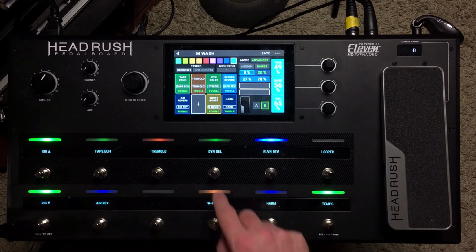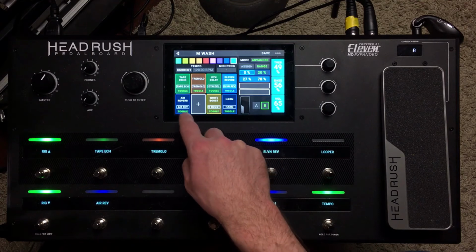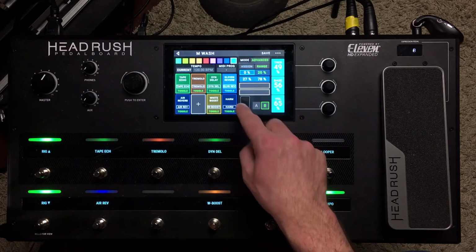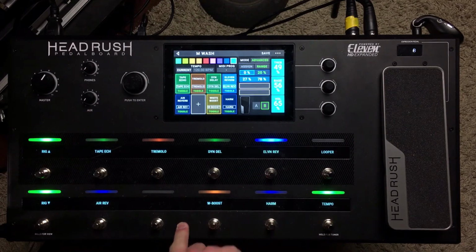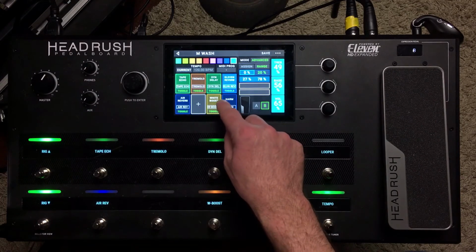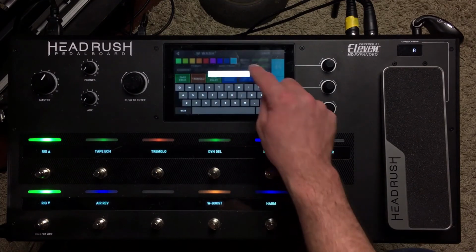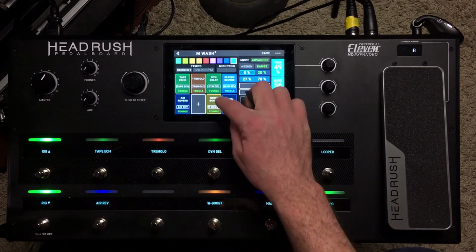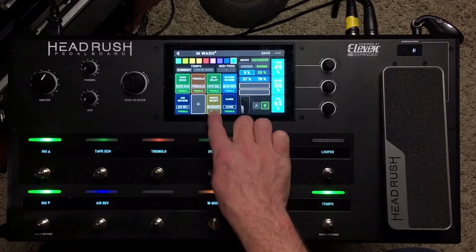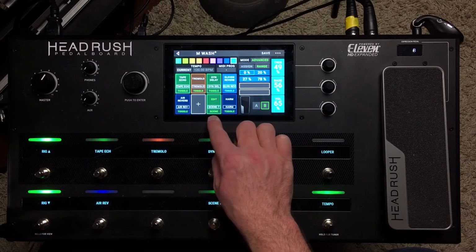Let's say that I wanted a scene that had tons of verb and tons of harmonizer on it. But the next scene I didn't want harmonizer on it. I could just go in here, you know, say the white boost. I don't really need that. So I can go to, let's go here. If I click on the bottom, I can go scene. I can toggle on and off, I can hold, or I can make a scene.